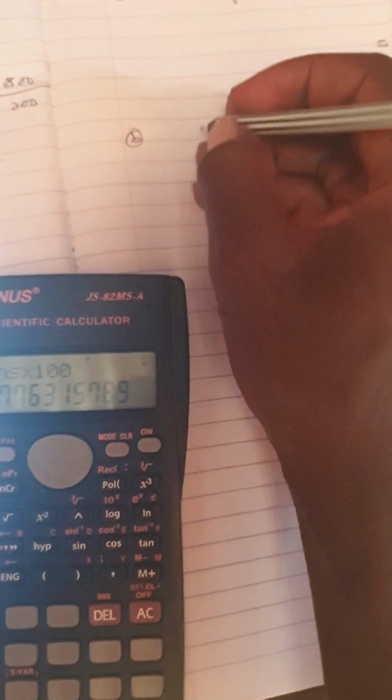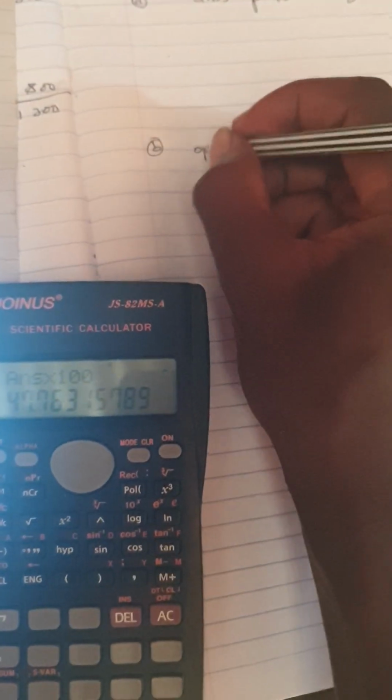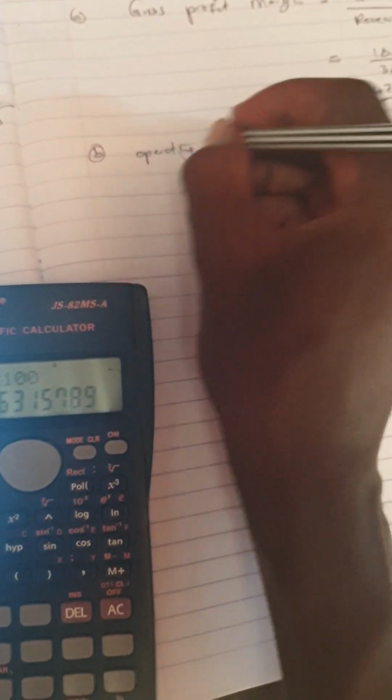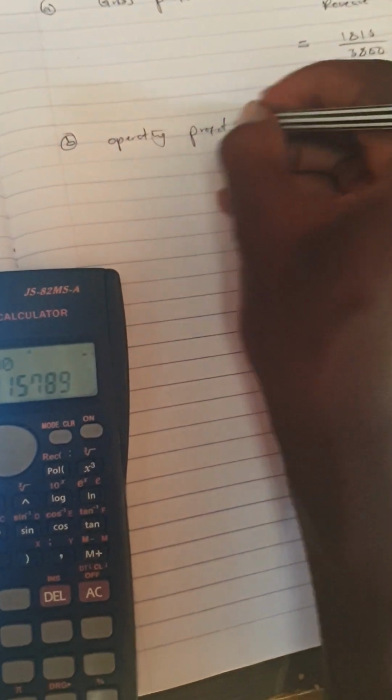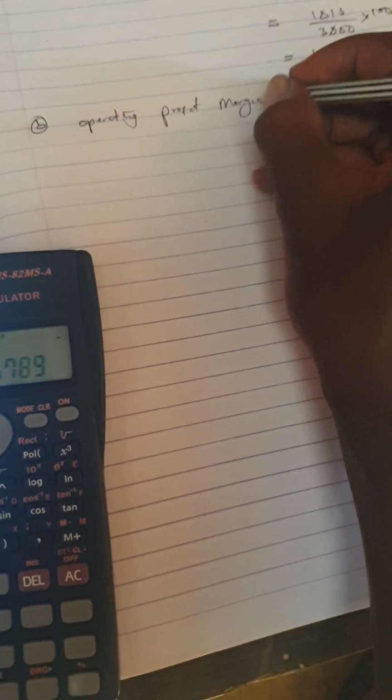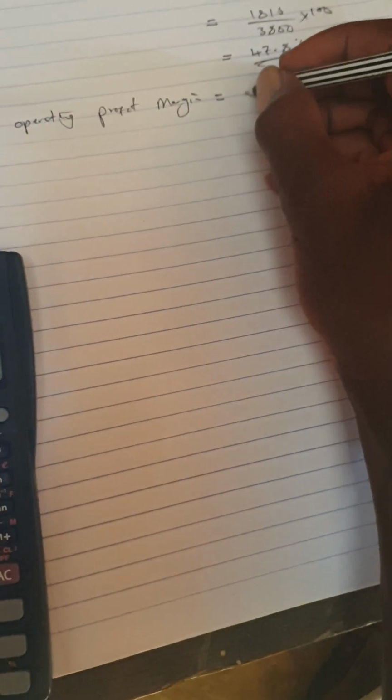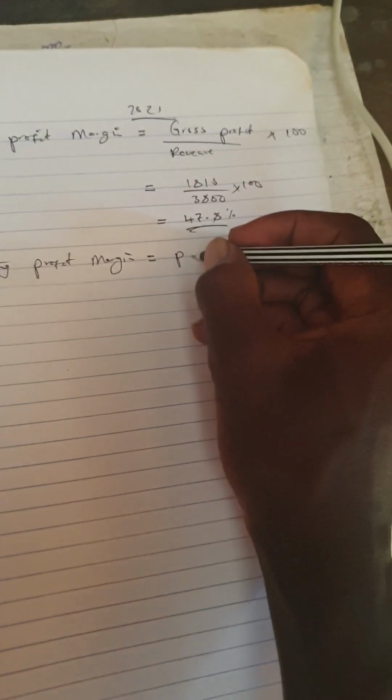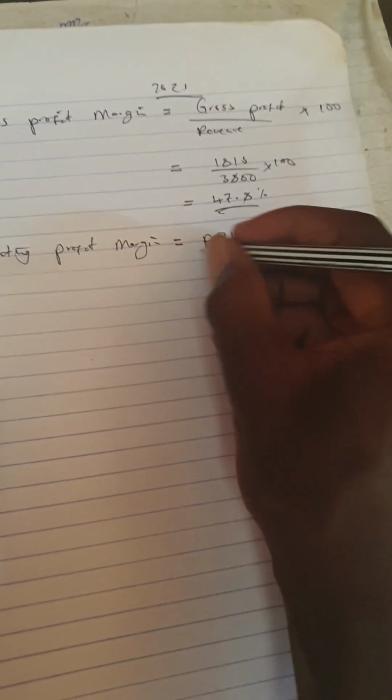Next in the question, we have operating profit margin. So operating profit margin is equal to the profit before interest and tax divided by revenue times 100%.